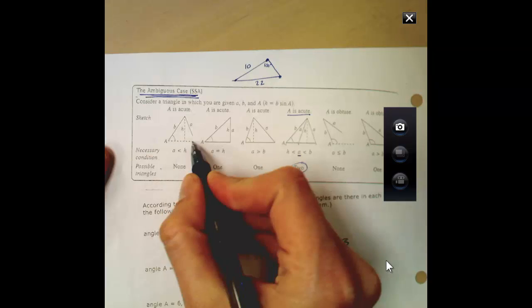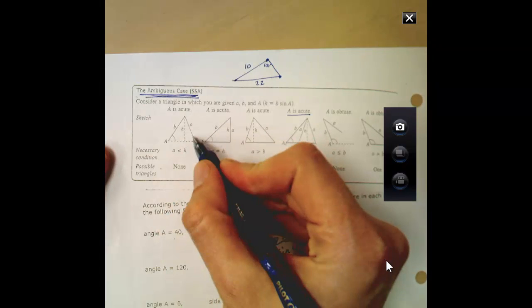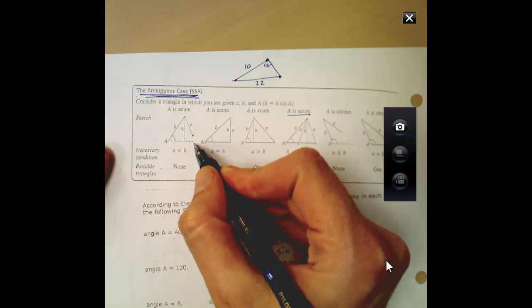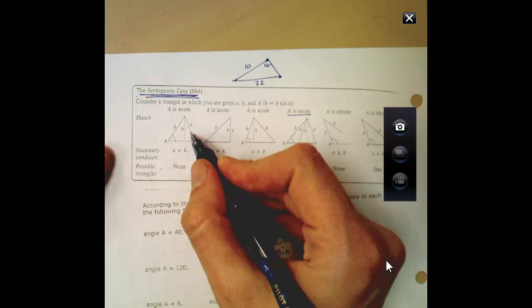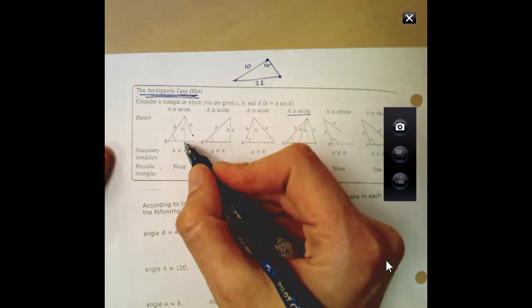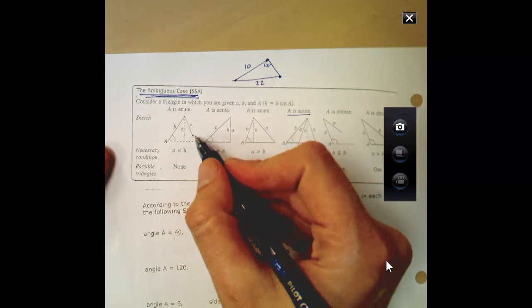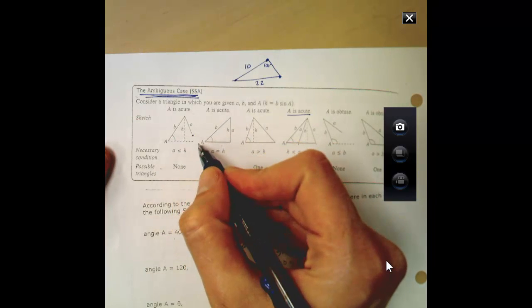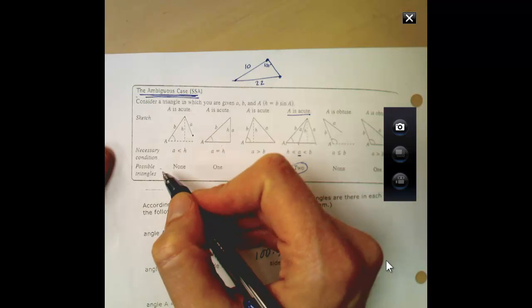We don't know how long this side is, but this end point of A has to connect to this dotted line somewhere for this triangle to be complete. But it's not going to be able to reach, because it's less than the direct distance of the altitude, which is what H is. So if H is 64 and A is only 24, this thing doesn't have a prayer of getting all the way down to the bottom line and making this a triangle. So there's no triangle possible.